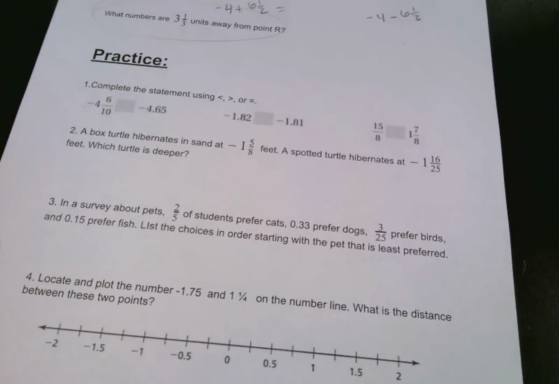So you can pause the video. It is now going to be over. Not yet, though. Do the practice the best that you can. And after you're done with the practice, you are going to turn it into the substitute. When you are done with this, if there's time, you have a choice. You could either do your weekly homework that you got yesterday that I handed to you, or you could go online and do your hot problem number 9, and that is on Schoology, okay?